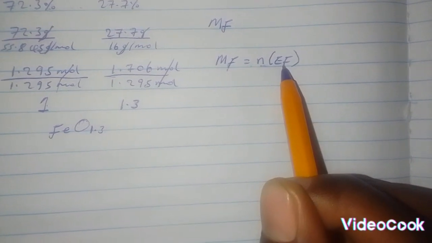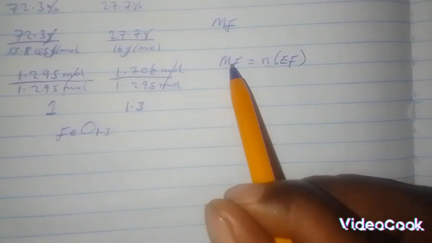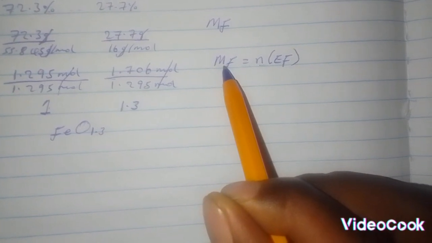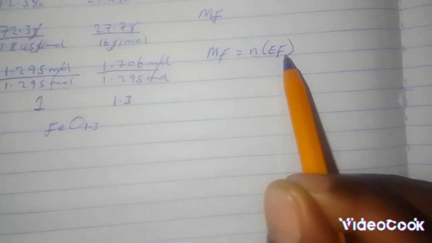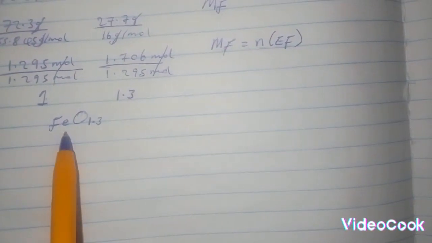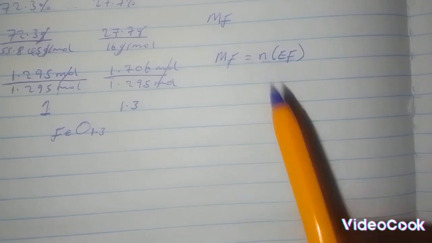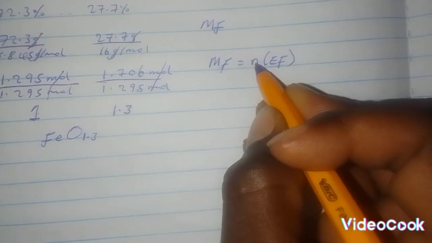In this case, from the question, we are given the molecular formula, which is 231.4. Then we have the empirical formula. Now, we have to calculate the empirical formula so that we can calculate this N that we are not seeing here. Therefore, we will make N the subject of the formula.